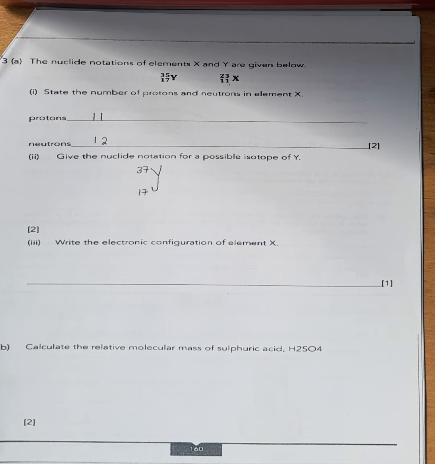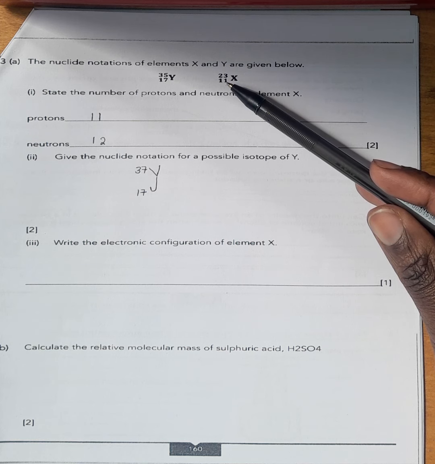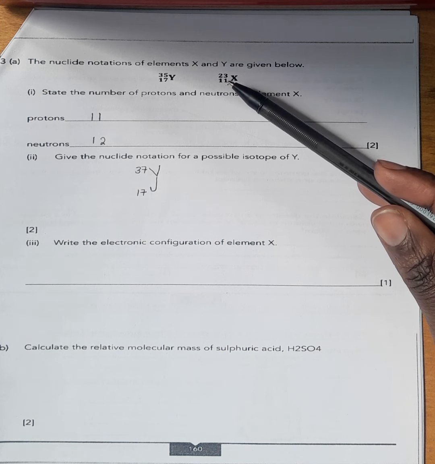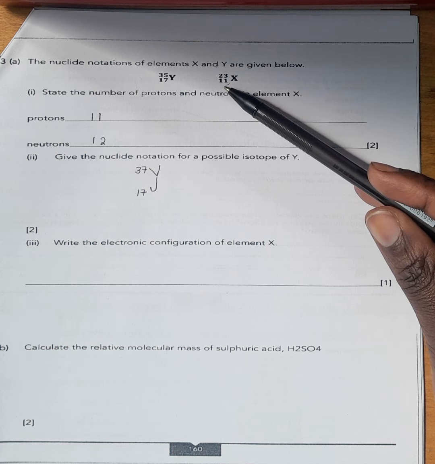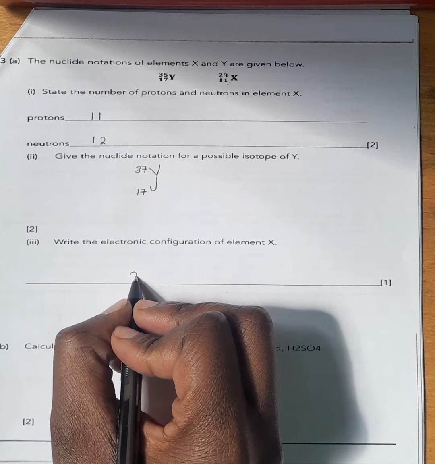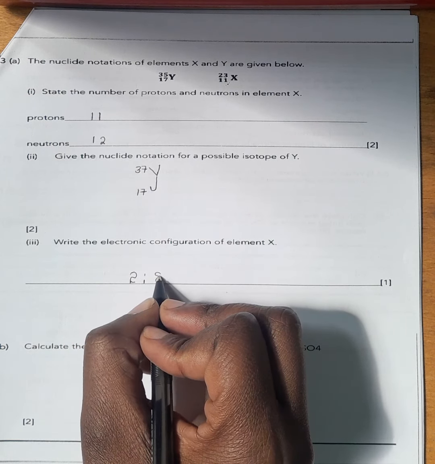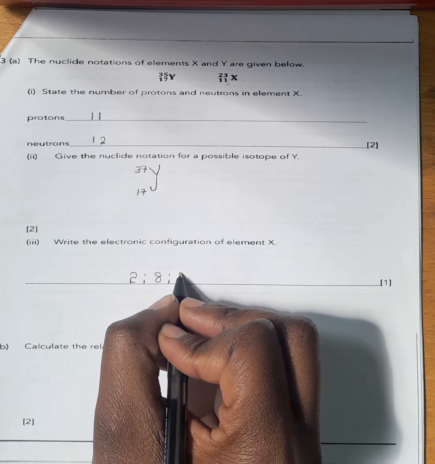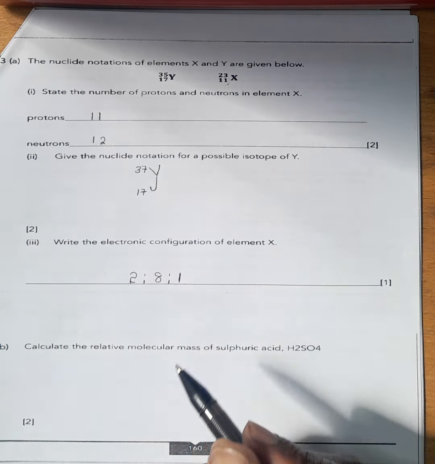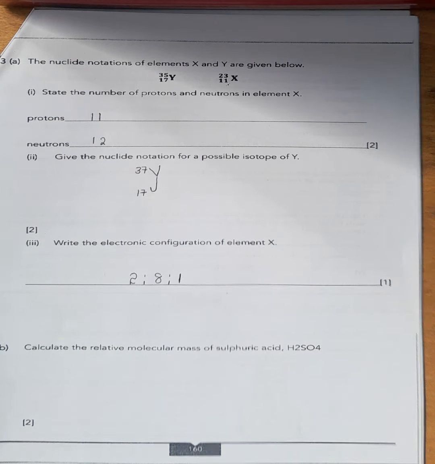And then we're supposed to write the electronic configuration of element X. We are guided that it has 11 protons and also 11 electrons since it is an atom. So in the first shell, it is going to have 2 electrons, and in the second shell, it is going to have 8, and then finally, it is going to have 1. So that if we say 2 plus 8 plus 1, we get 11 electrons.